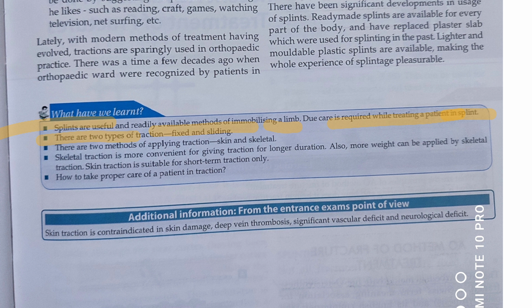There are two types of traction, fixed and sliding. There are two methods of applying traction, skin and skeletal. Skeletal traction is more convenient for giving traction for long duration, and more weight can be applied by skeletal traction. Skin traction is suitable for short-term traction only.